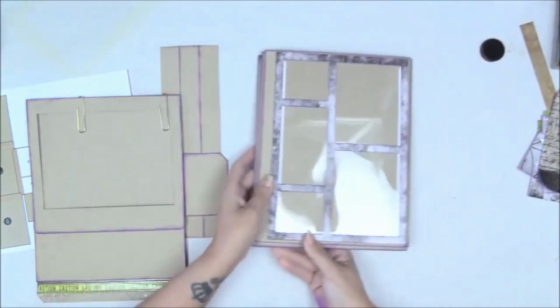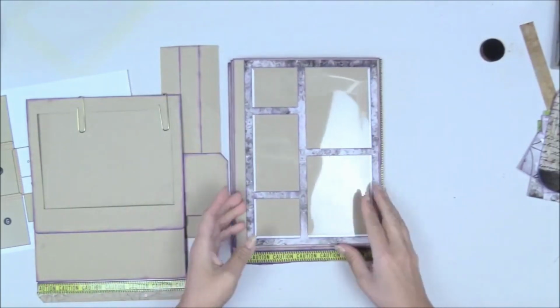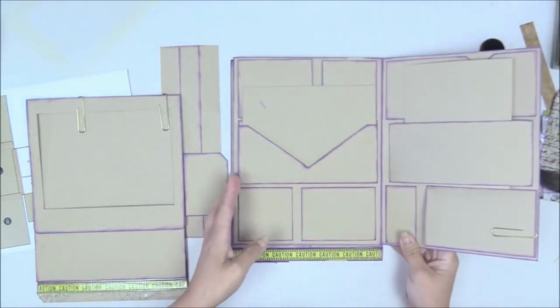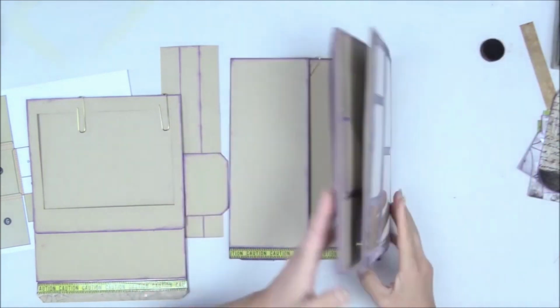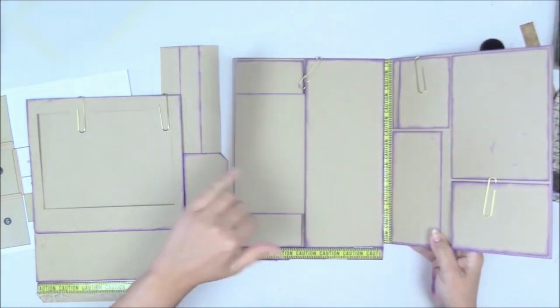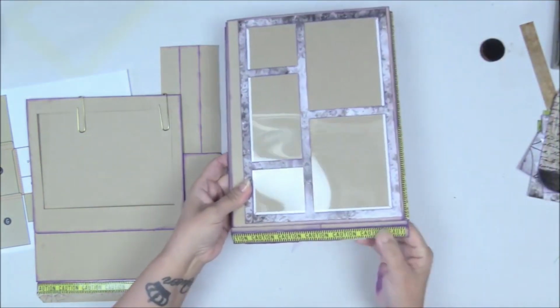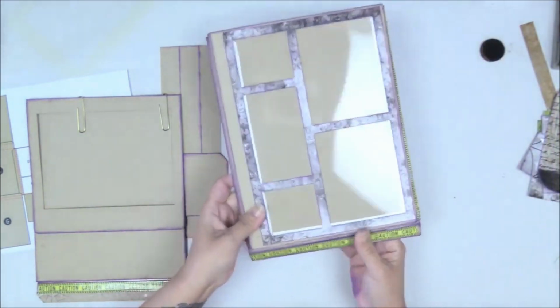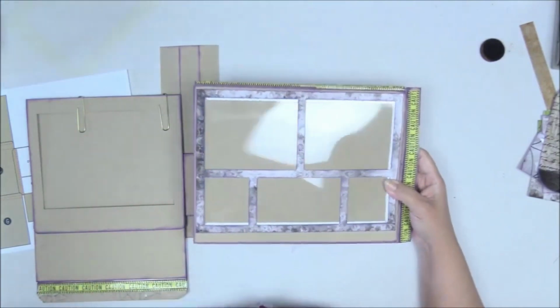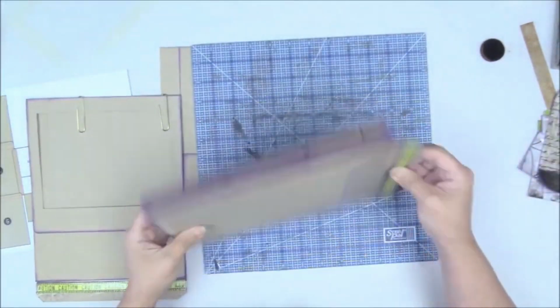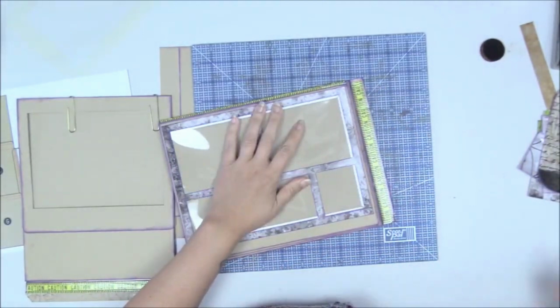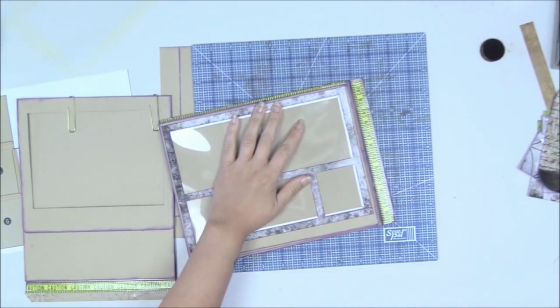So what we're doing now is, I've already added all my pieces, so you're going to cut and score according to your cutting guide, and you're going to add all your pieces. So what we're going to do is we're going to remove this. I decided I do not need this. Okay, remember I said we'll do that later on. So I decided I do not need it, and I'm going to cut it off.